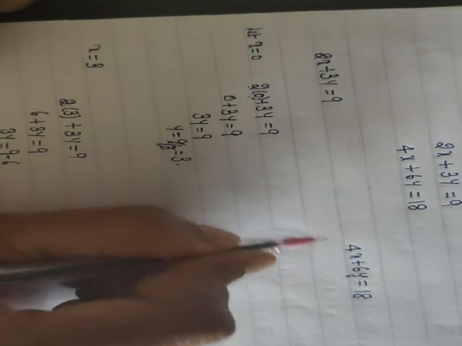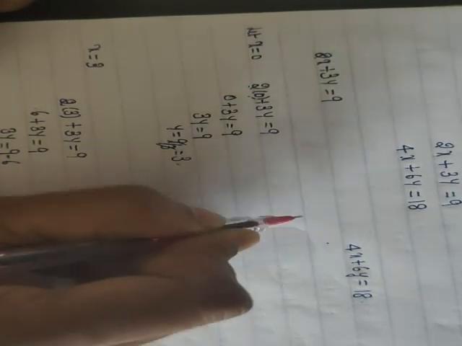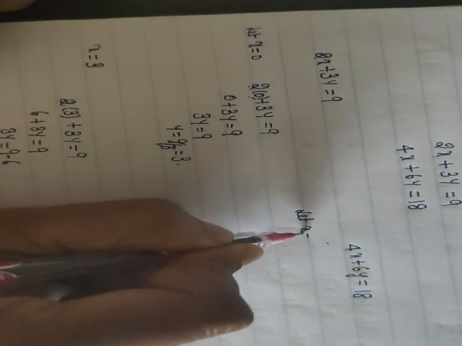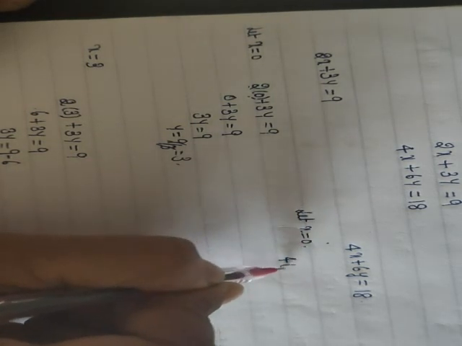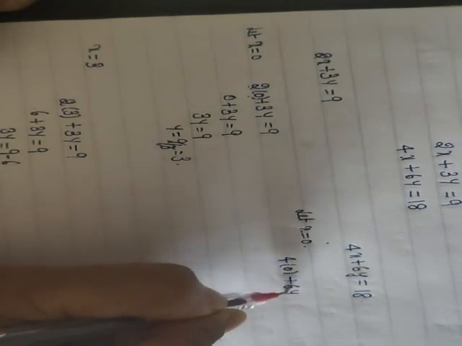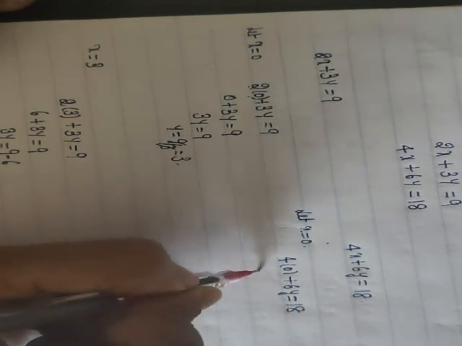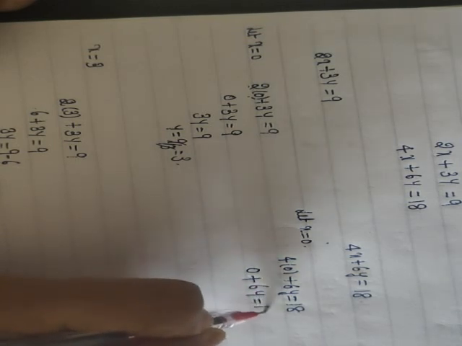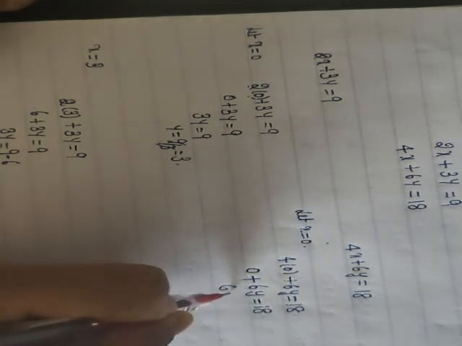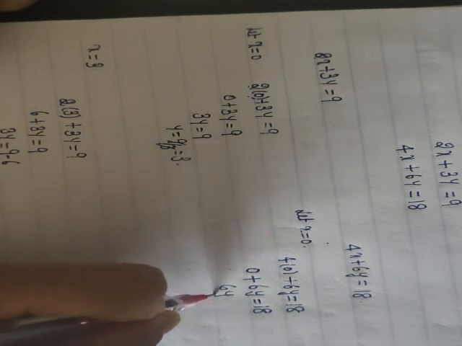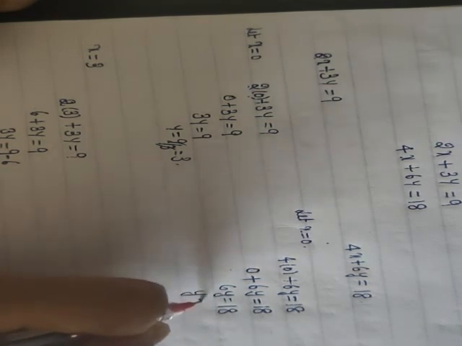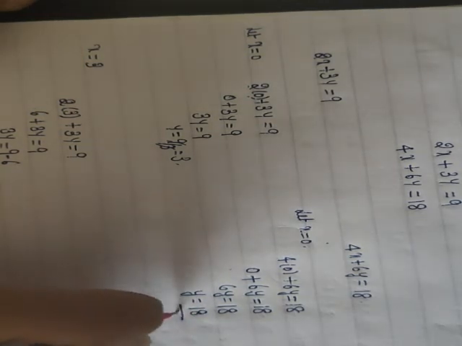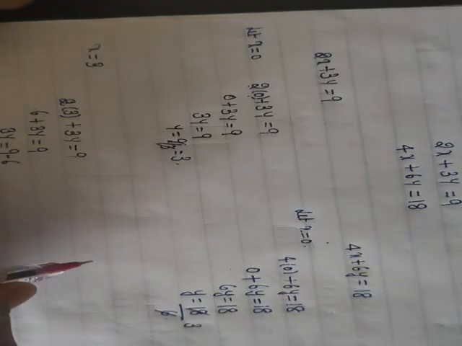Next, for this equation I'll take the points. I'll take x equal to 0 first. What happens? 4 into 0 plus 6y is equal to 18. 4 into 0 is 0. So 6y is equal to 18. Y is equal to 18 divided by 6. The multiplication, so y coming here becomes a division. 6 threes are 18, so y is equal to 3.